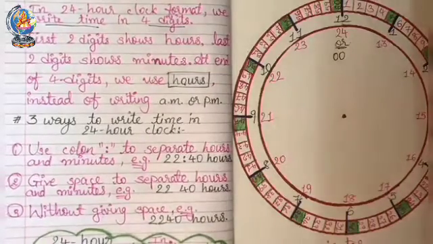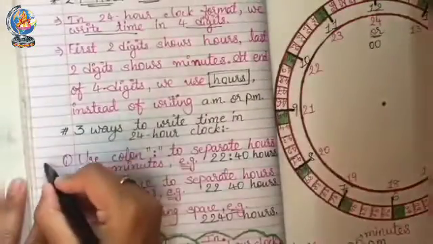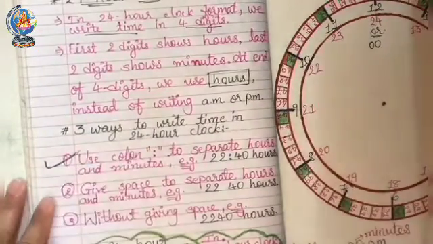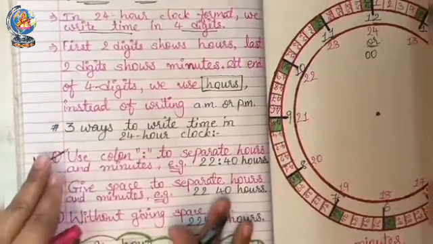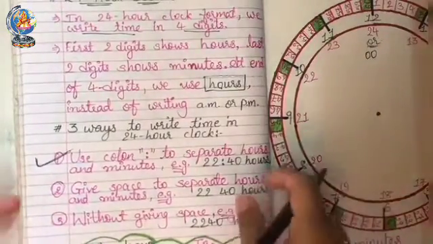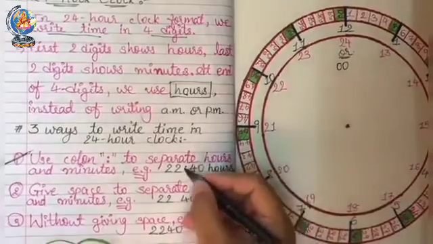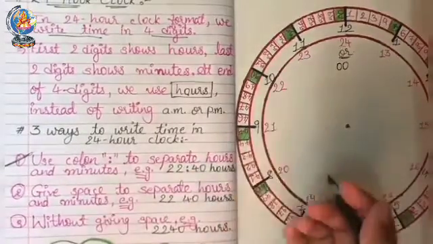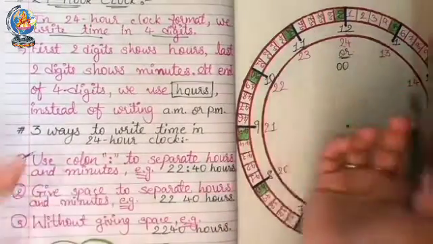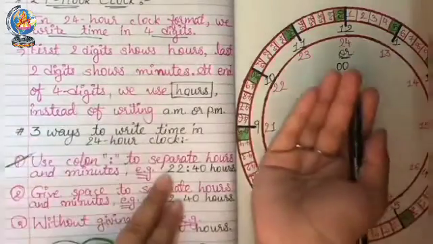But we are going to use the first one. Most probably the first one is used, and it is very common and easy. Why? Because of the colon sign, people can separately identify which is the hour and which is the minute. It will not make you confused.